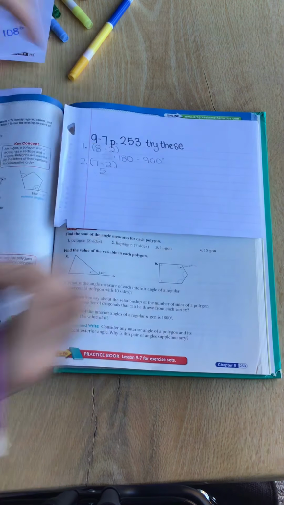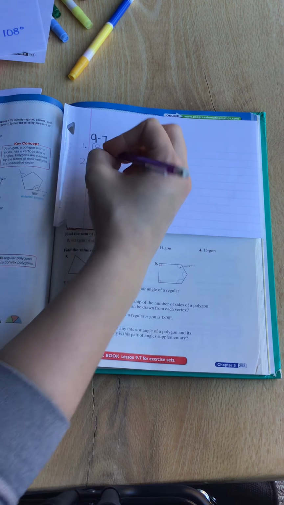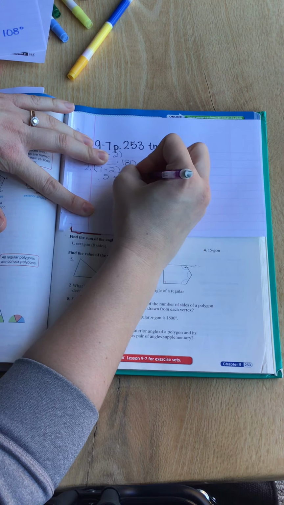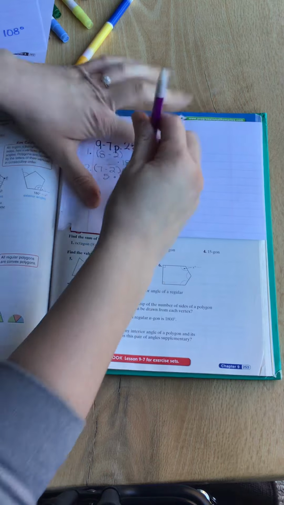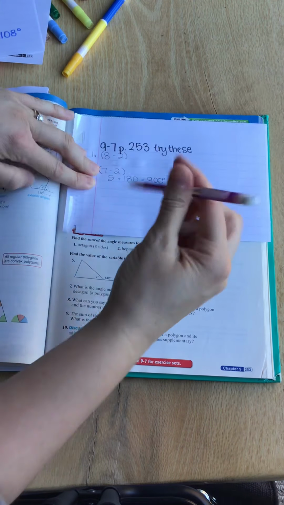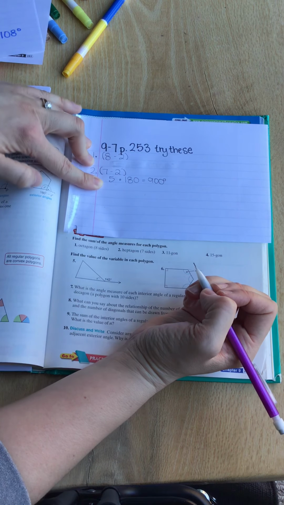I'm not redoing it. I'm already 16 minutes in. I'm losing my mind. So 5 times 180 is equal to 900. Please make sure you're better than me. That's all we're doing. So a heptagon has 900 degrees.